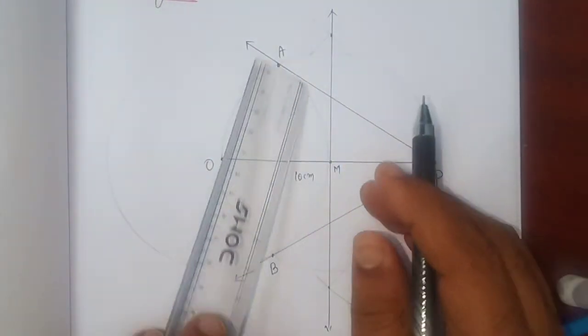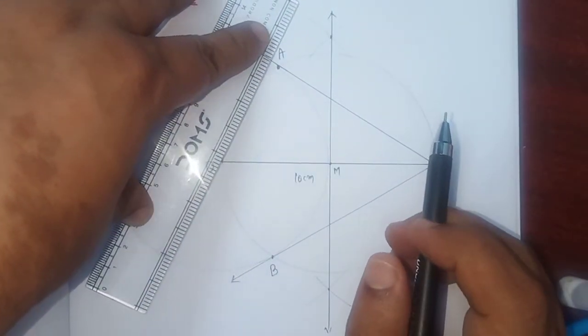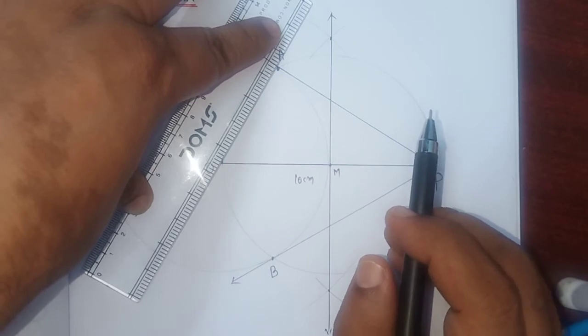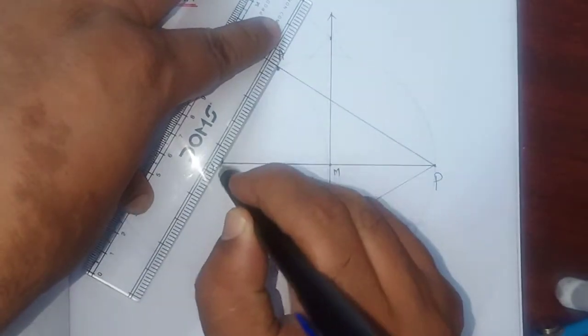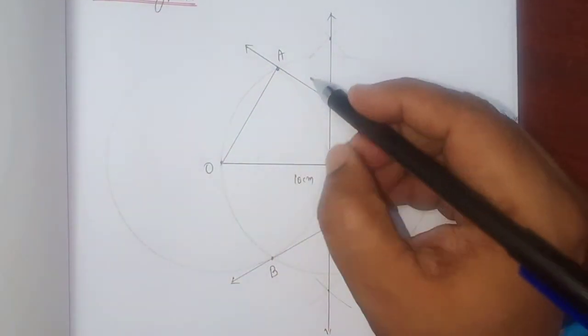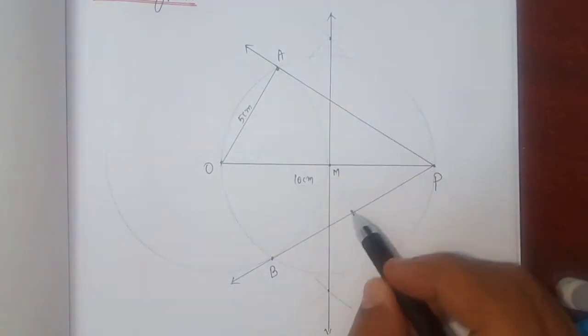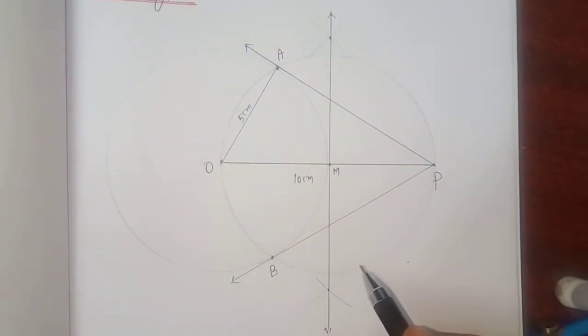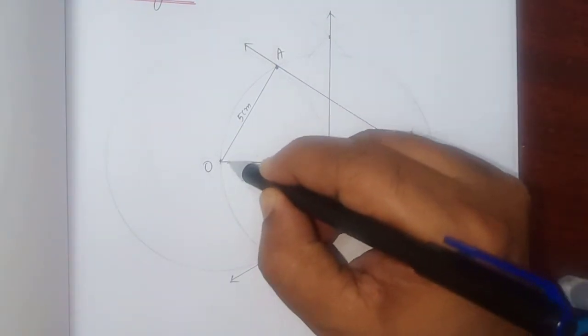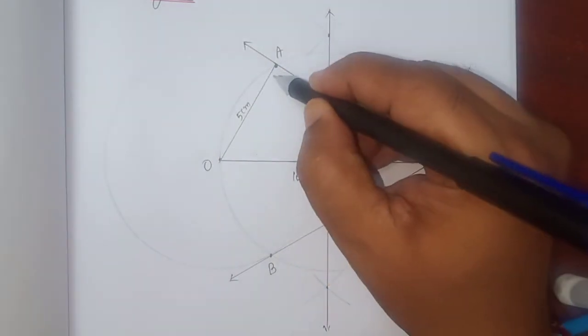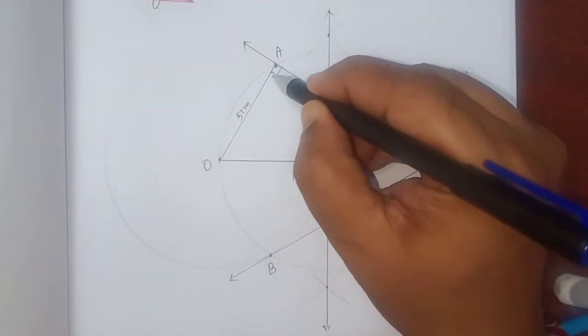Then join O and A also. Here OA is the radius, 5 centimeter, that is given in the question. Radius of the circle is 5 centimeter. Then here radius is always perpendicular to the tangent. Which one is the tangent here? PA. So put 90 degree over here.